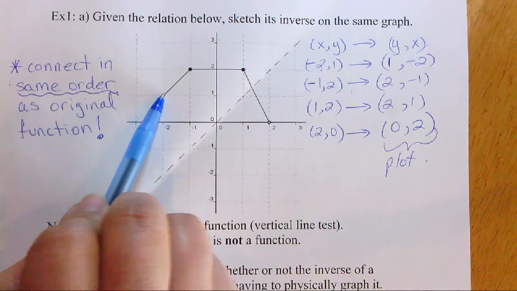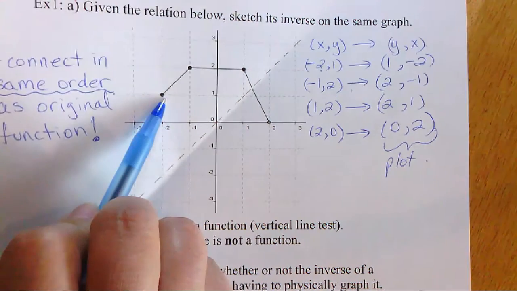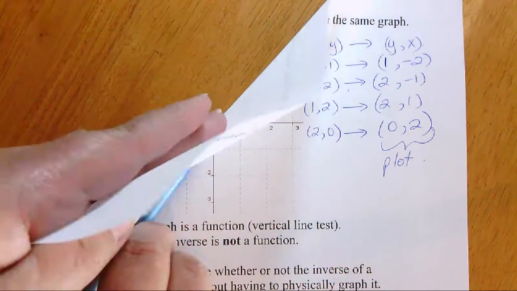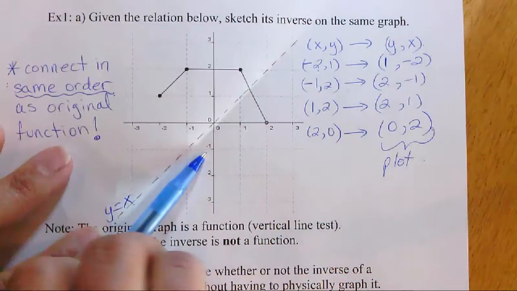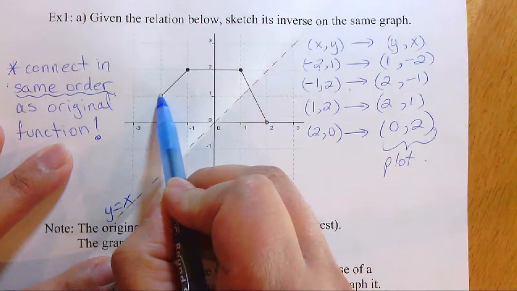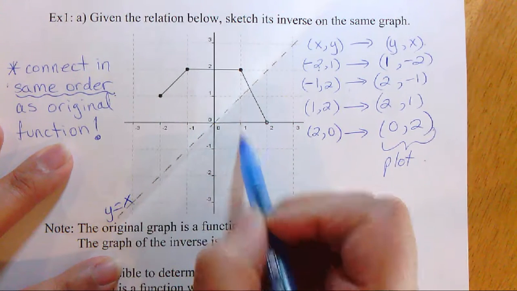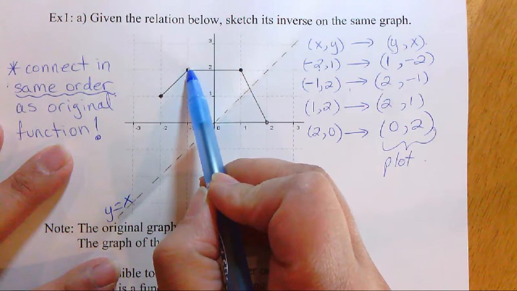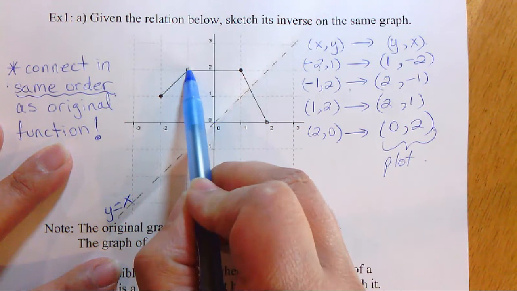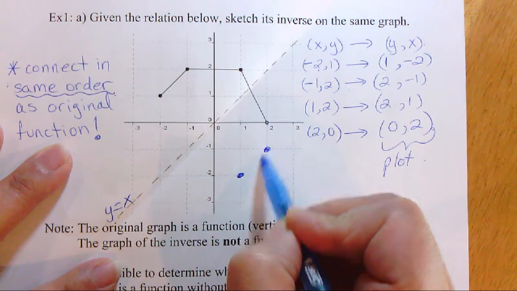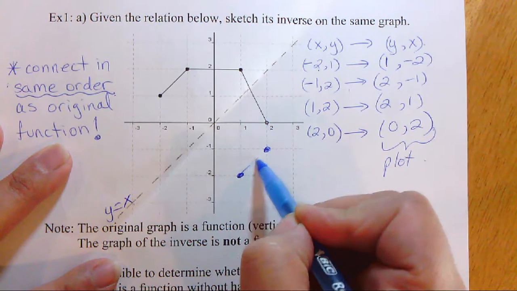This one here is going to end up reflecting, and for the first little while you can just see where approximately it's going to go if you do fold it. So this one here was -2, 1. It now becomes 1 and -2. This one here was -1 and 2. It now becomes 2 and -1. So it's going to go like this.